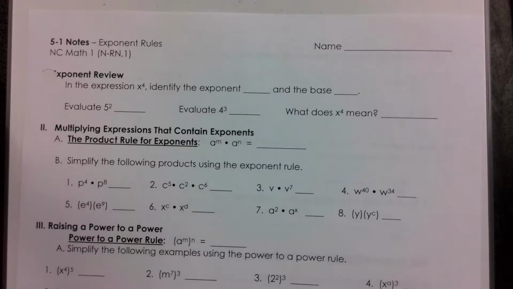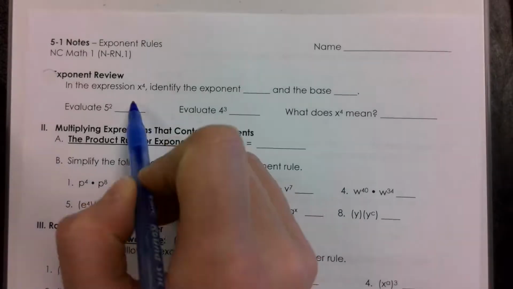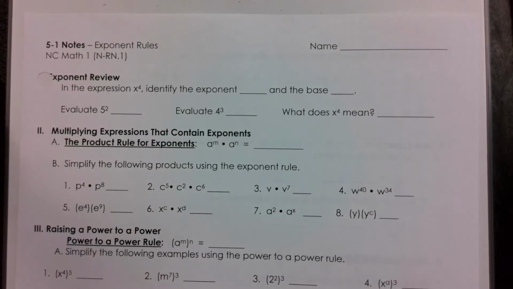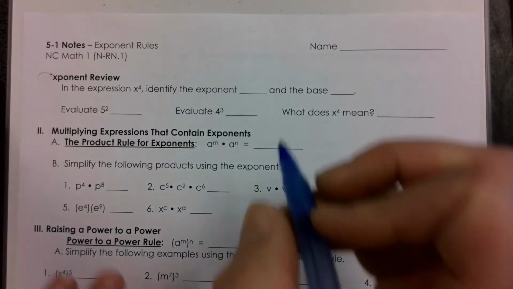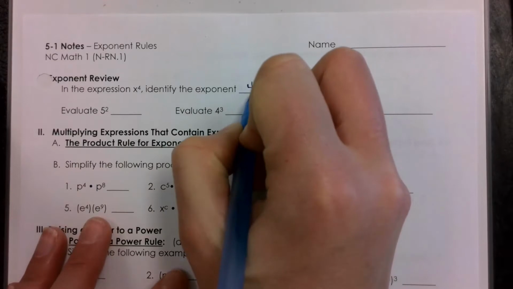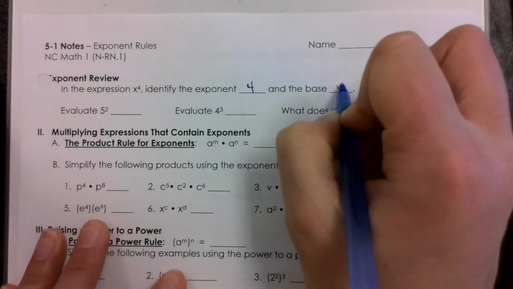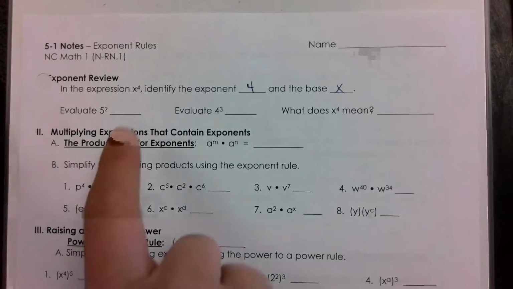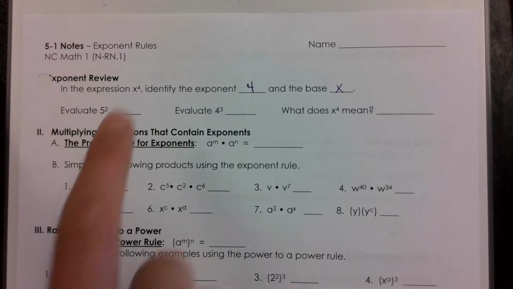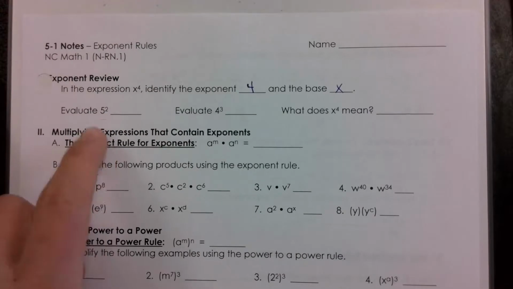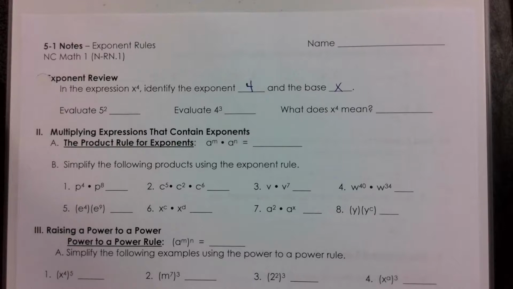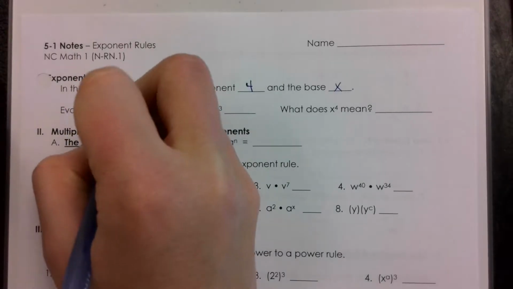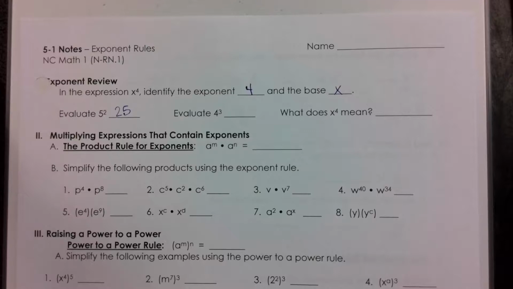So at the top, we're going to review just a little bit of vocabulary, which we've already been using. If you've got this expression, x to the 4th, what's the exponent there? 4. And what's the base? x. That's like your big number. Your base is the big number at the bottom, and your exponent is your little number. So if it wants us to evaluate 5 squared, what does 5 squared mean? 5 times 5, and what is 5 times 5? 25. Then it wants us to evaluate 4 to the third. So what is that?